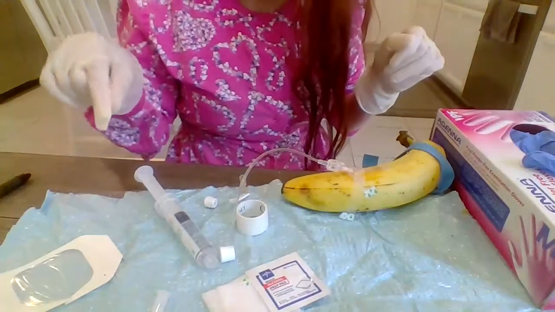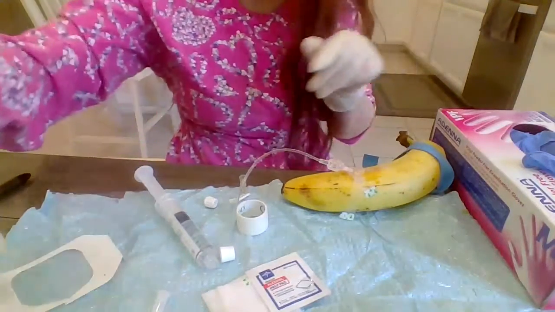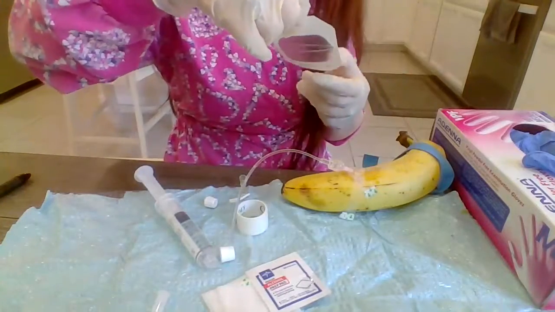Now I'm going to go ahead and put the Tegaderm on top.